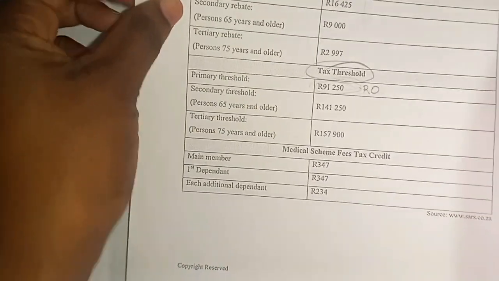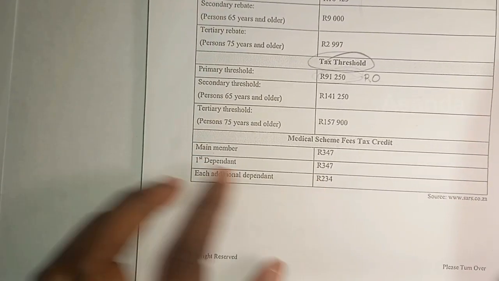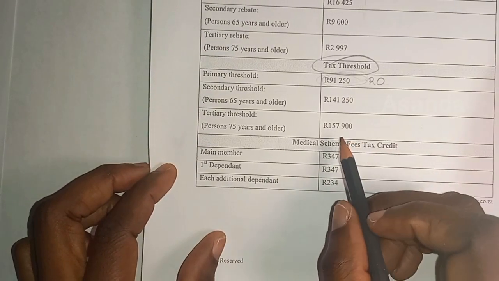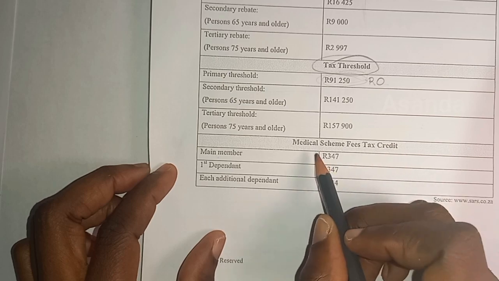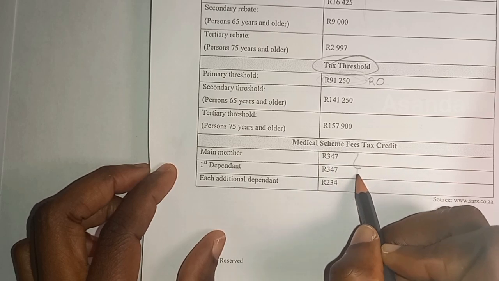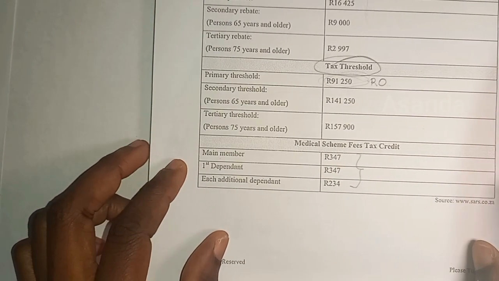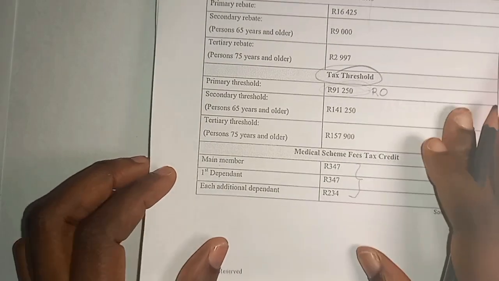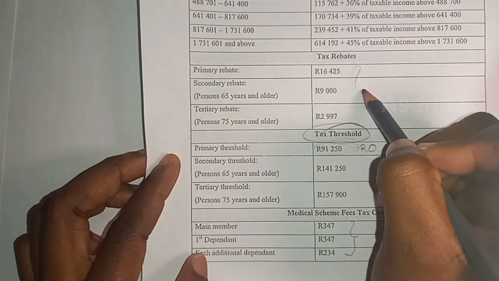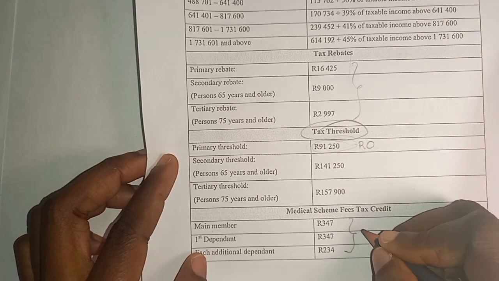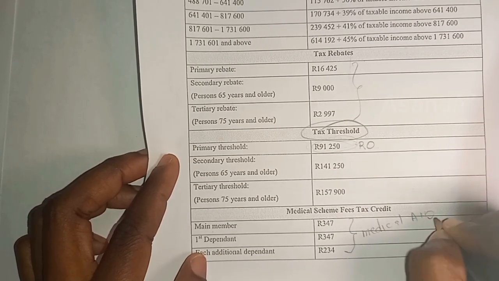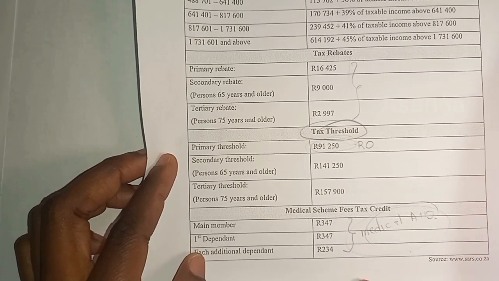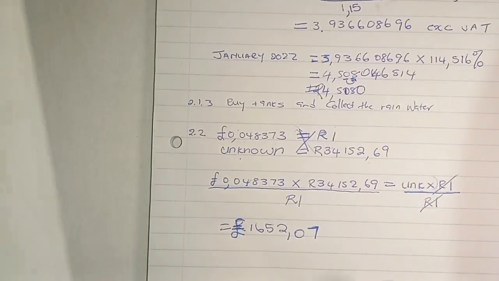You've proven it. But we come here to this question that says the medical aid scheme, the medical scheme fees, tax credits, this one. So we're going to use that as a discount. This one depends on the person having medical aid. If they don't have medical aid, then we do not discount a person for this, right? Okay, let's go to the questions.